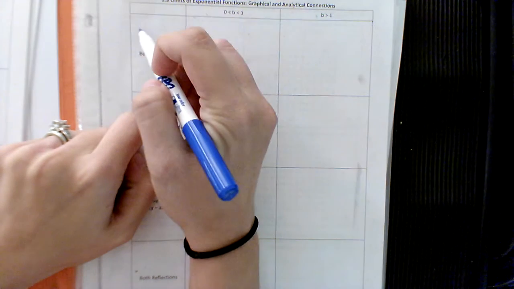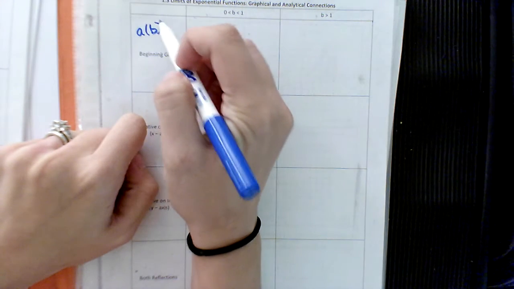So the beginning graph of an exponential function, typically an exponential function looks as such: a times b to a power plus c. What does the c represent? Yeah, Christian? A constant. A constant, which is what in terms of the graph? Yeah. The horizontal asymptote. Perfect. Okay. So both are correct.